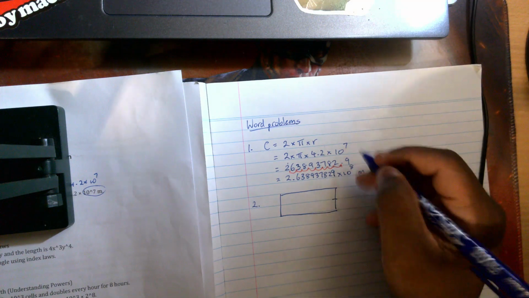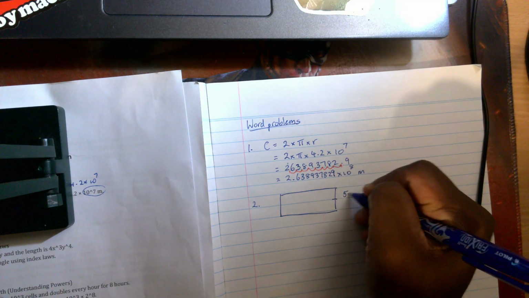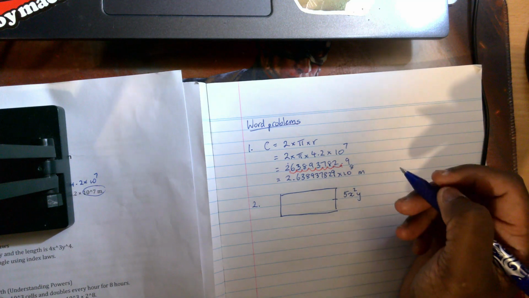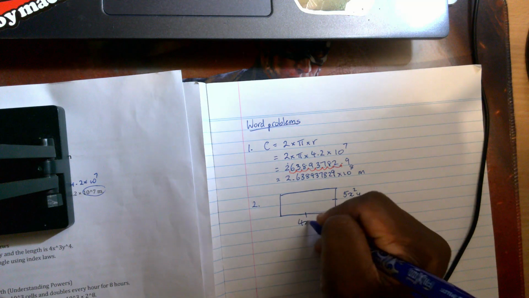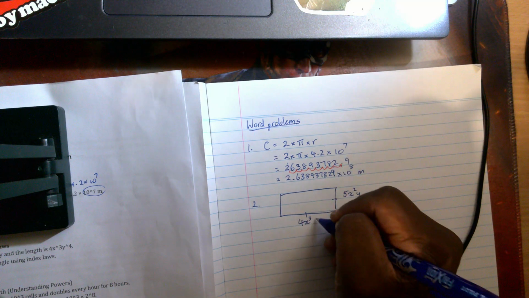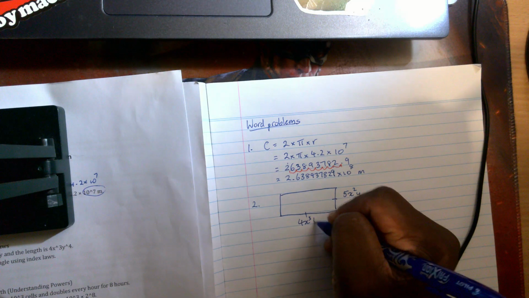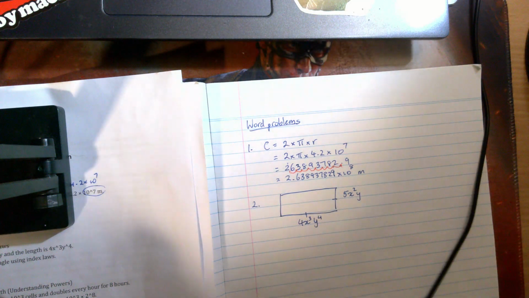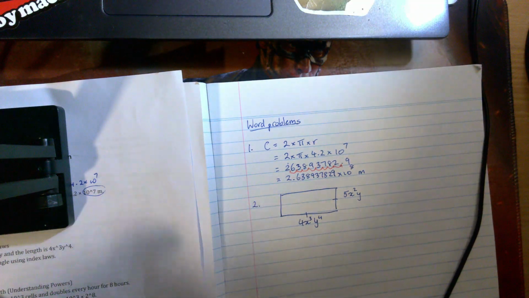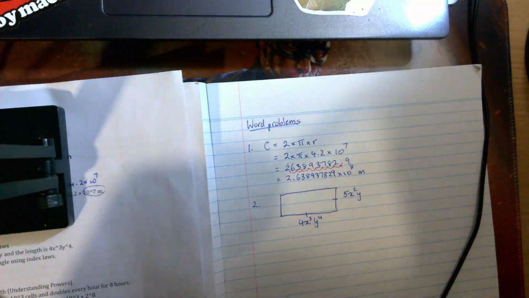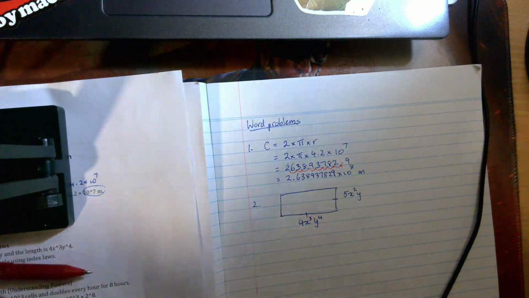So the width of our rectangle is 5x squared y, and the length of our rectangle is 4x cubed y to the 4th. Again, that's how that should be written. It's just on Word, you have that little caret thing.